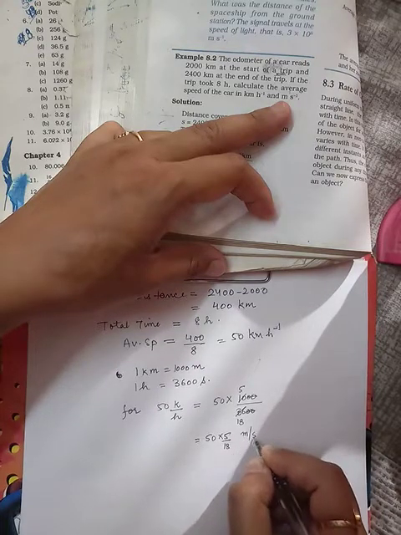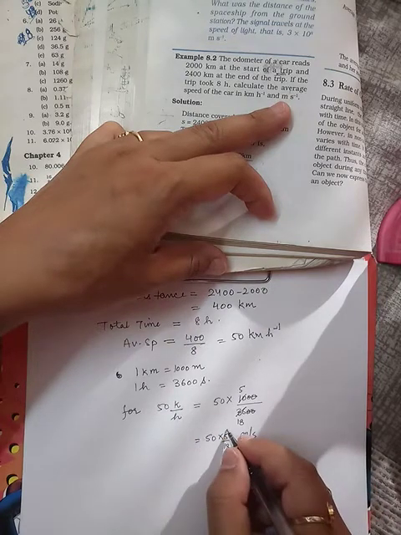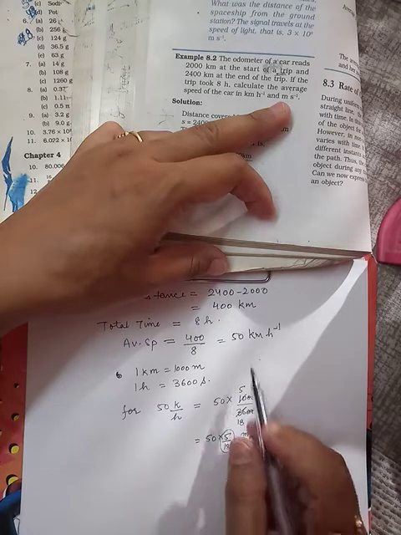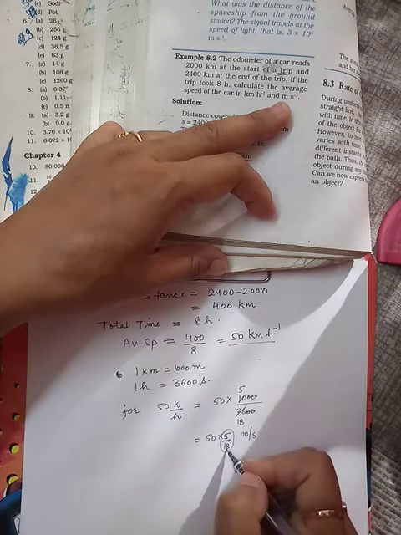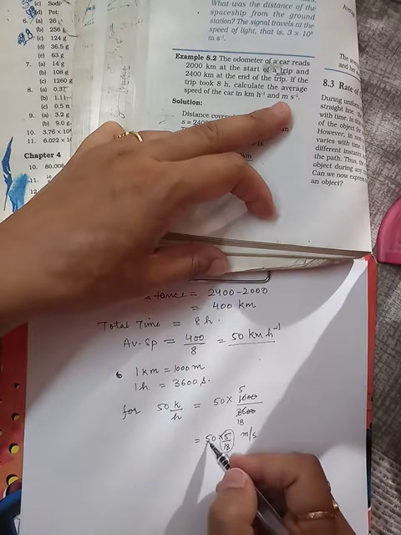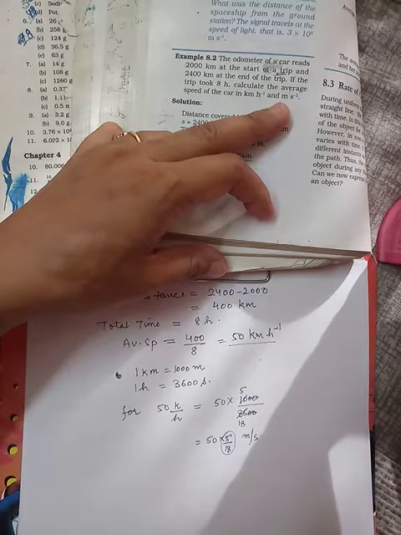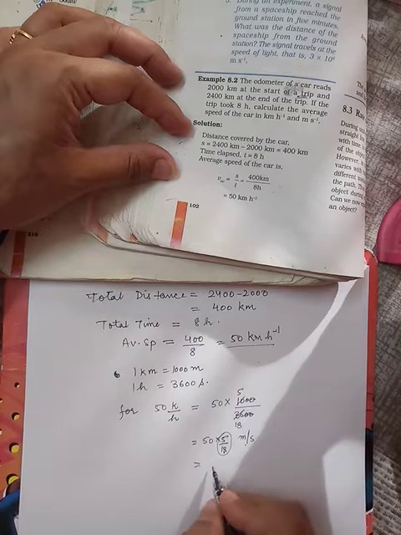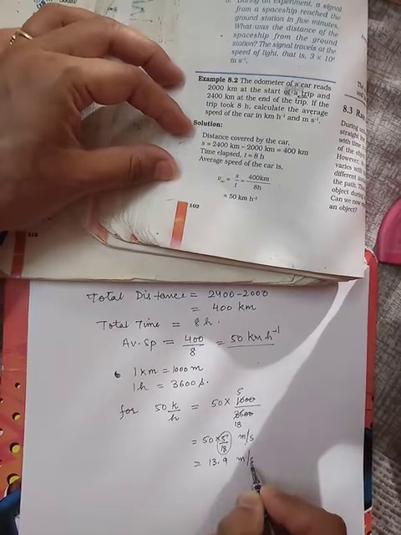Meter per second, right? So this is the way. You must remember, if you multiply the given thing in kilometer per hour by 5 by 18, then we can have the converted value directly in meter per second. So this will be equal to 13.9 meter per second.